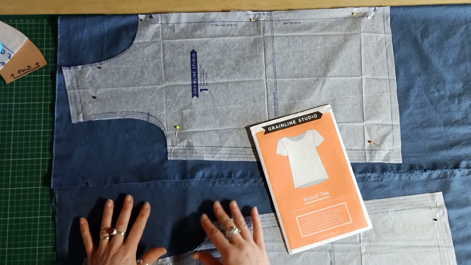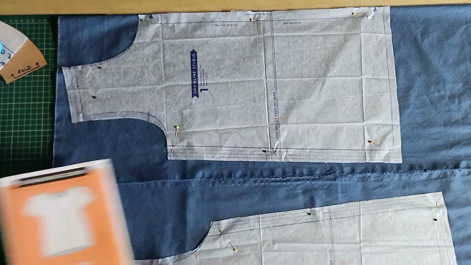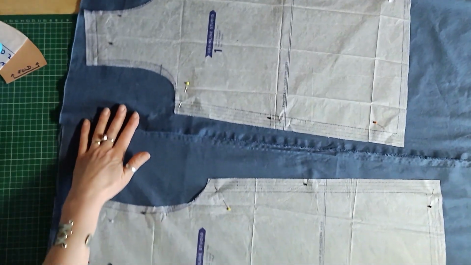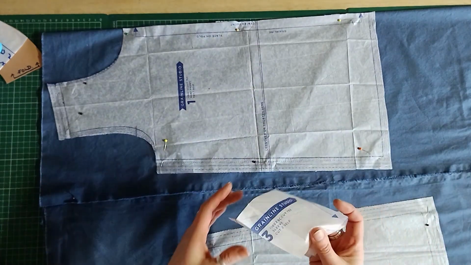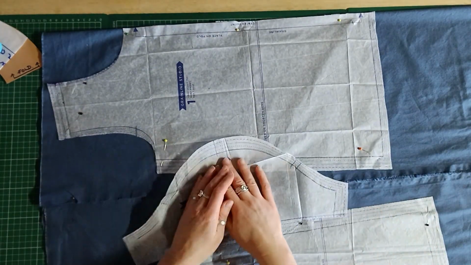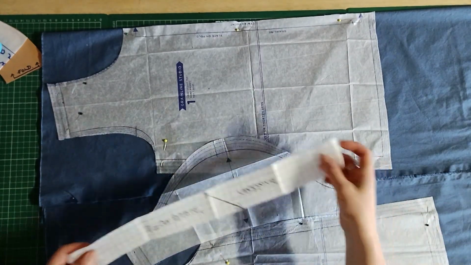It's easy to handle under the machine, and I can show you on the cutting table the basic shapes. It's a simple pattern. It has a front piece, a back piece, a small sleeve and a neck piece.